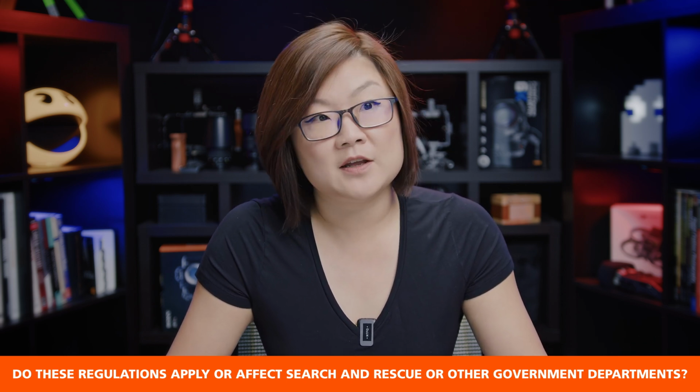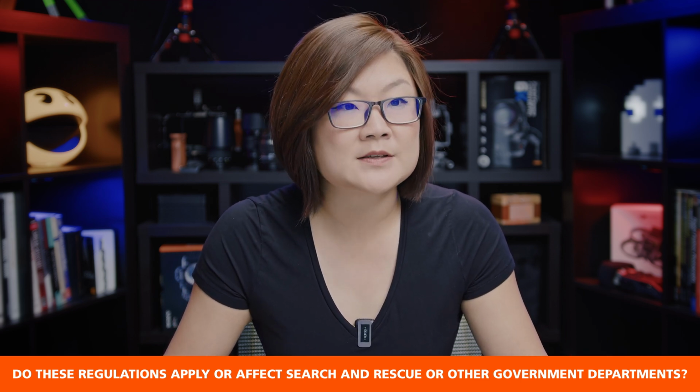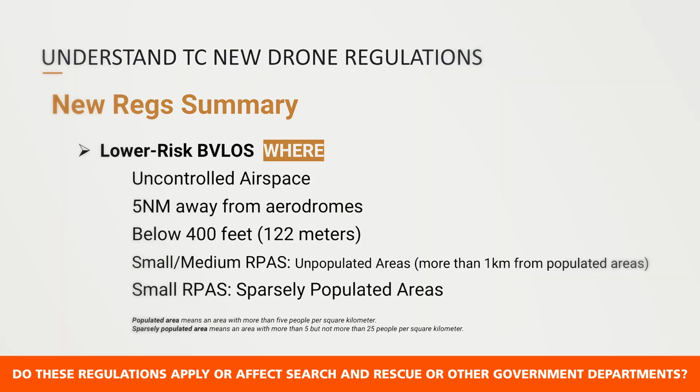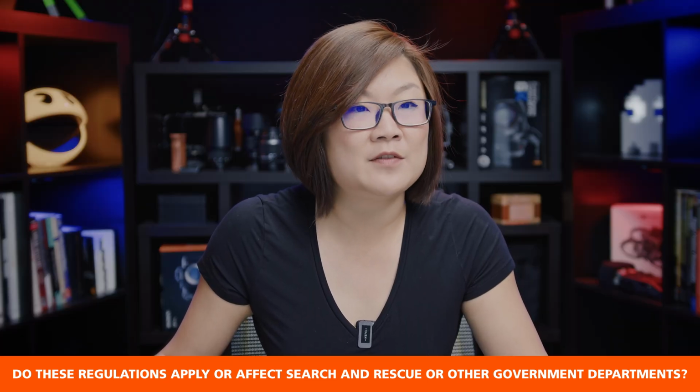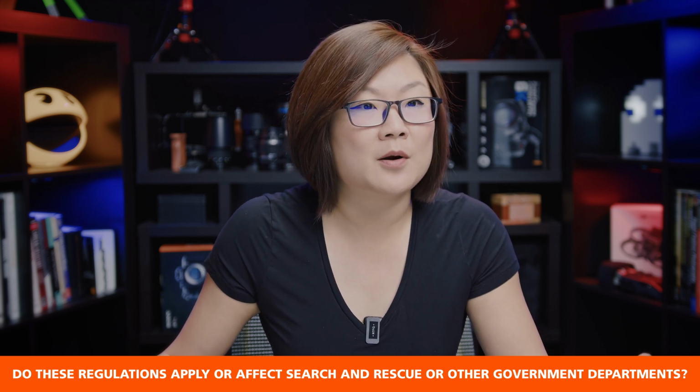So with the EVLOS, first of all, if you are a rural fire department or police, and all your operational locations meet the WHERE. A lot of the rural locations, if you meet the uncontrolled airspace, 5 nautical miles away from aerodromes, under 400 feet, unpopulated or sparsely populated areas, then it would be easier for you because you don't have to get an SFOC anymore, right? You can get your team with the lower risk BVLOS operations, get them the level 1 complex certificate, then that can just become part of your operations.